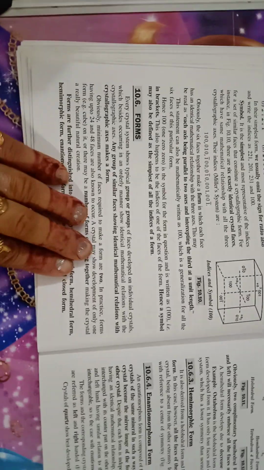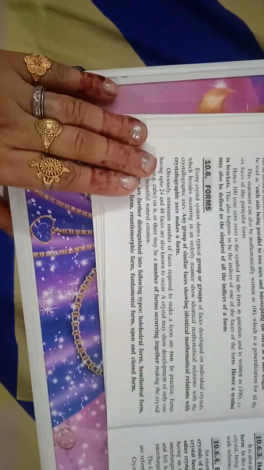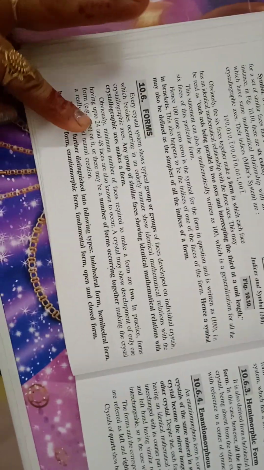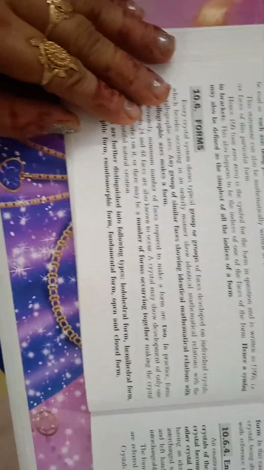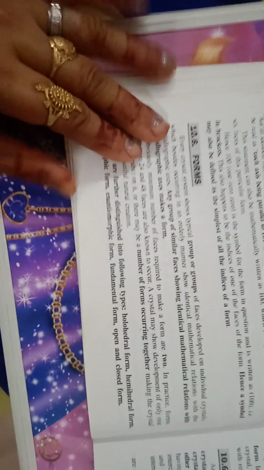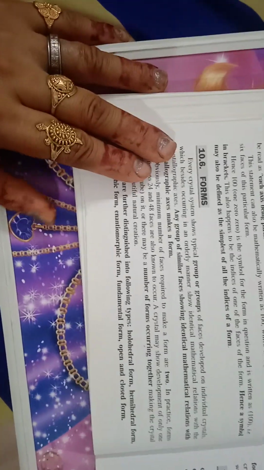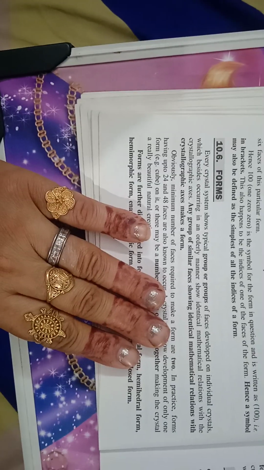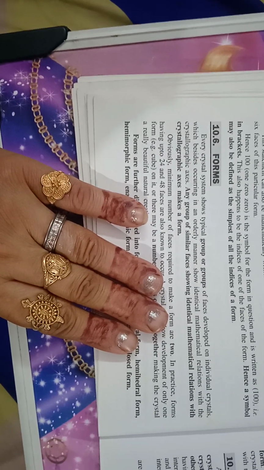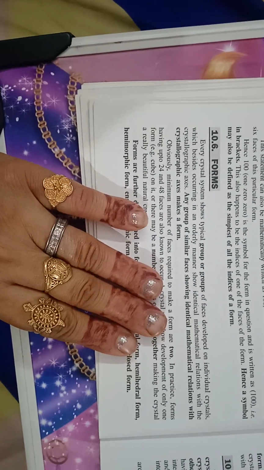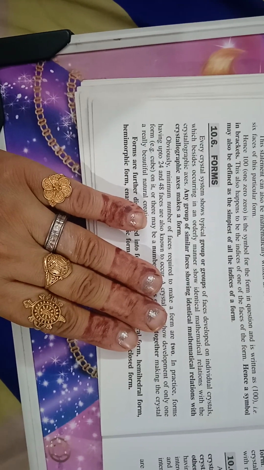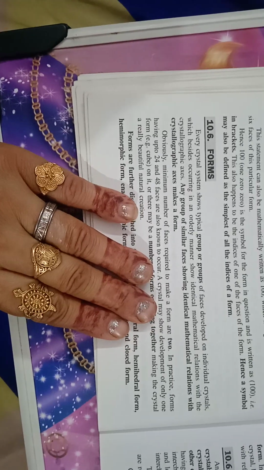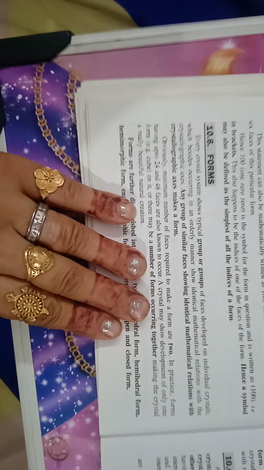So in chapter 10, the new topic is the study of minerals. In every crystal system, a typical group or groups of faces developed on an individual crystal occur in an orderly manner, showing identical mathematical relations with the crystallographic axis.